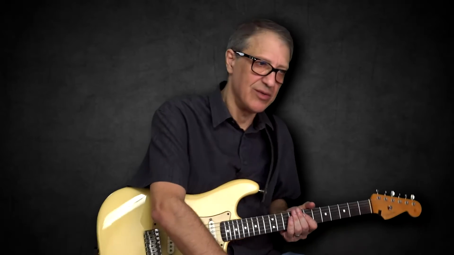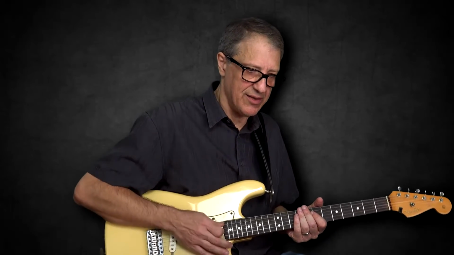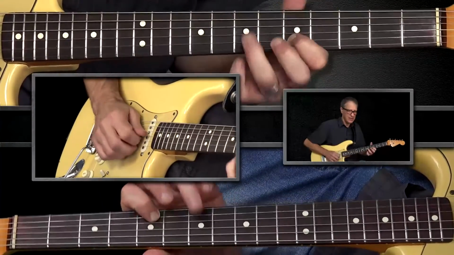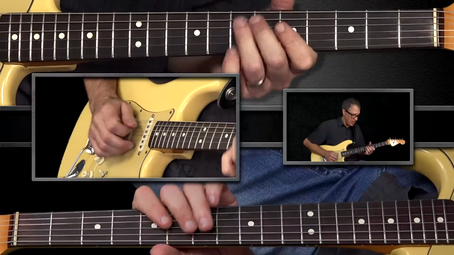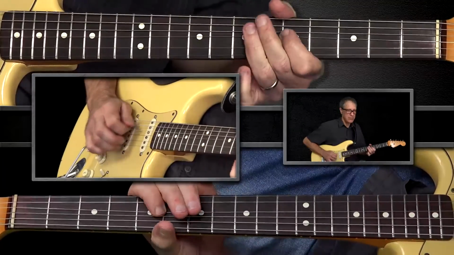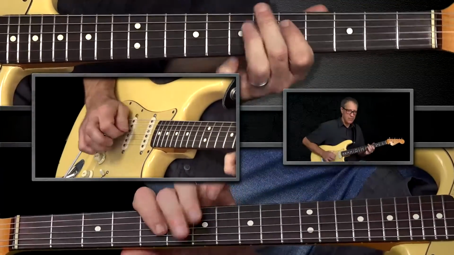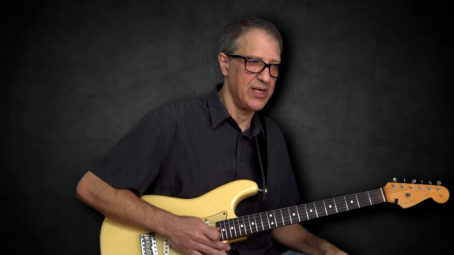Not too much overdrive, but some, so that when you hit it hard, it compresses a little bit and gives you a little bit of sustain, and when you play soft, see how the sound changes when I play soft and when I play hard.